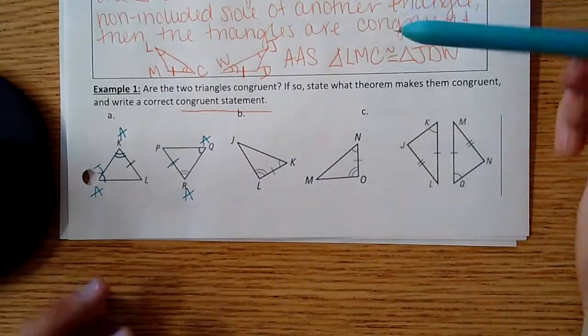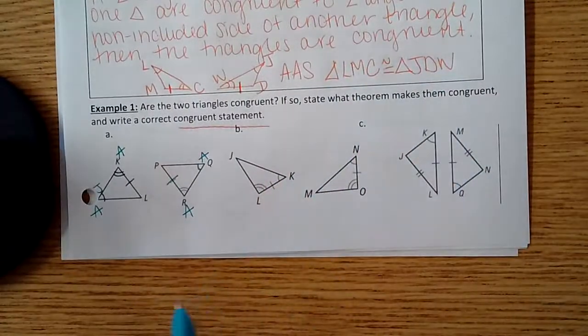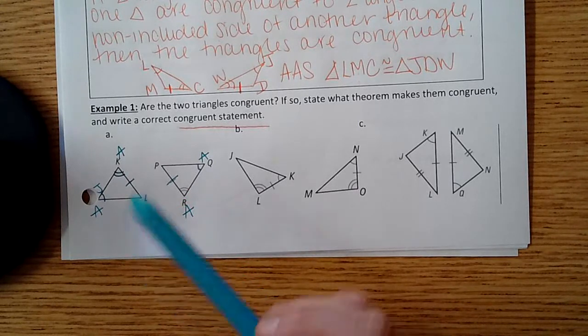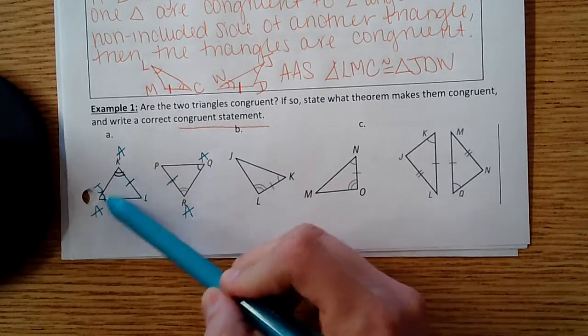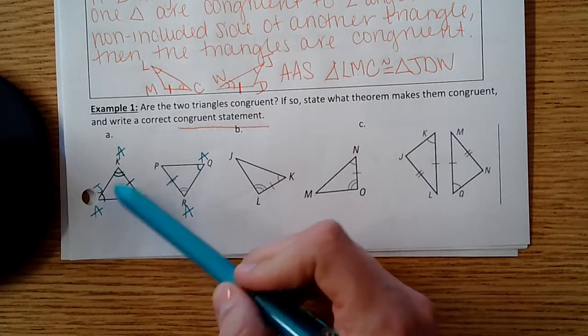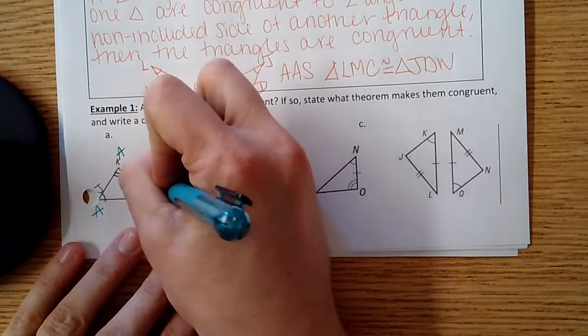So the tricky part with these ones is in both of the new theorems, we have two angles and a side. So we have to determine between the two which one it's going to be based on where the side is located. So two angles, I'm going to ask the question every time, is the side included between these two angles? No, the side is over here.